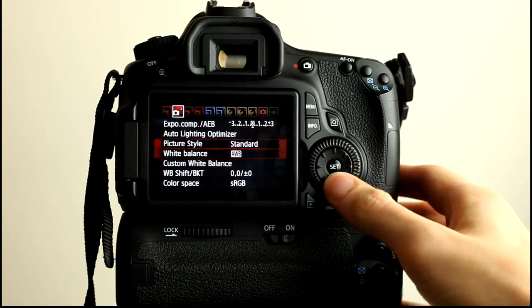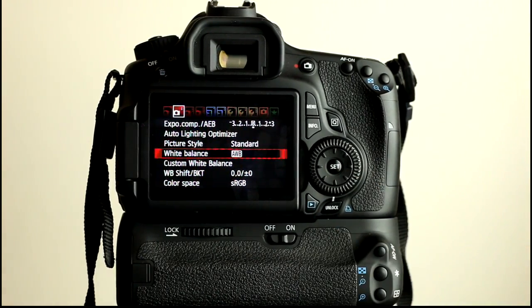There we go. Now white balance. This is an option to change the color temperature of the light that you're shooting in. Any kind of light source has a particular color temperature.